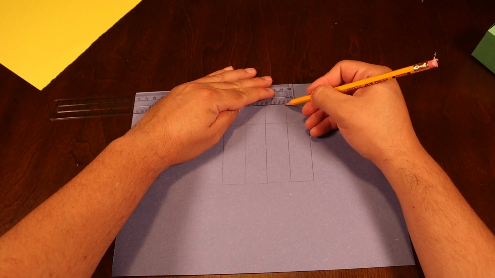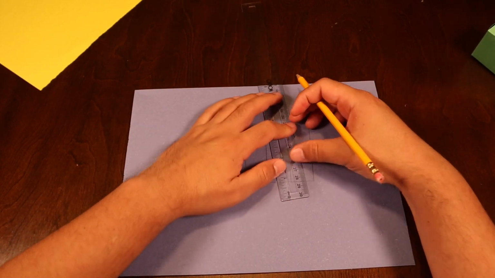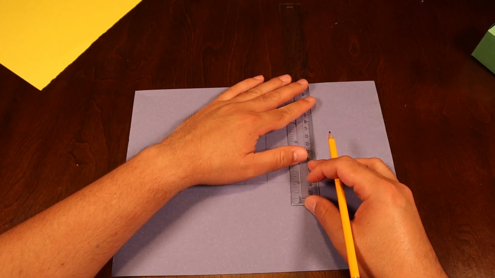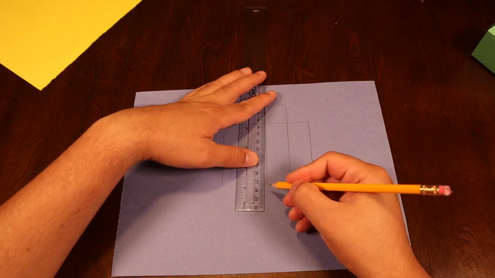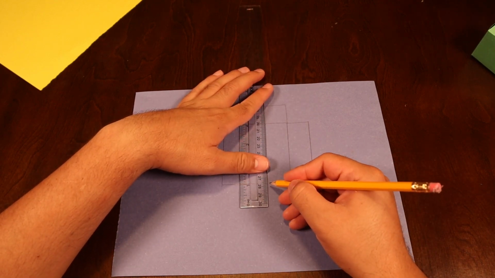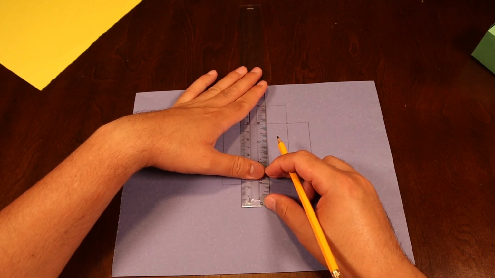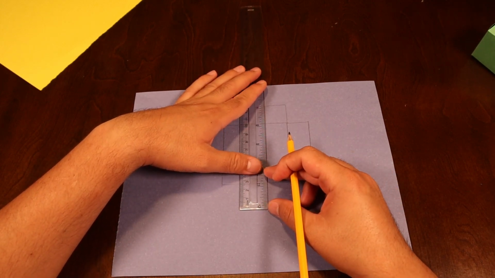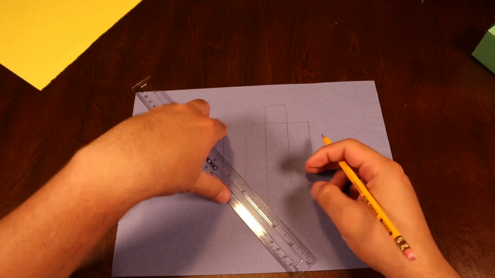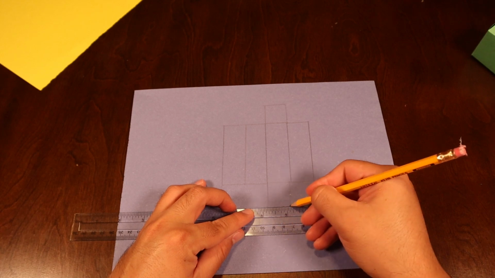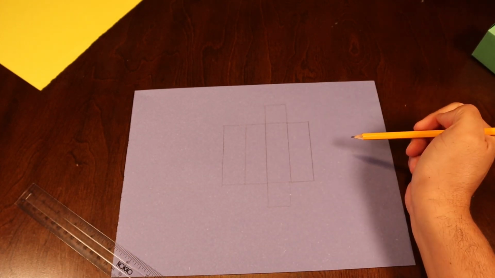All right, so we have the squares. There you have it. So we have our flat pattern, and we're going to again cut only on the outline of this flat pattern.